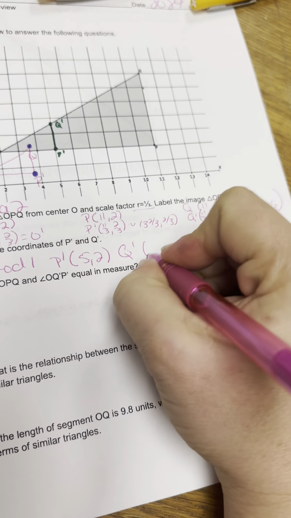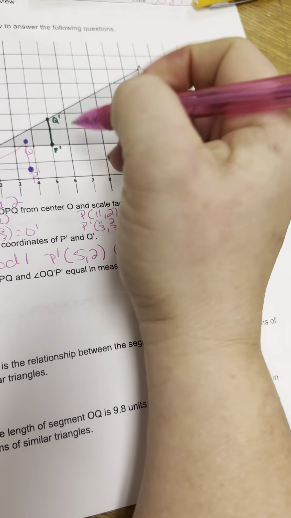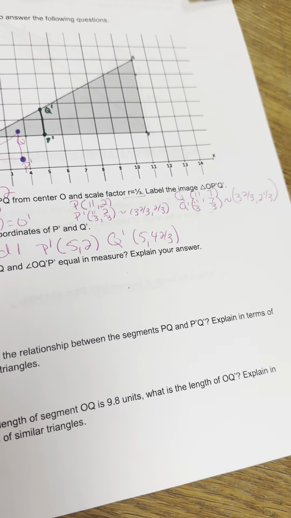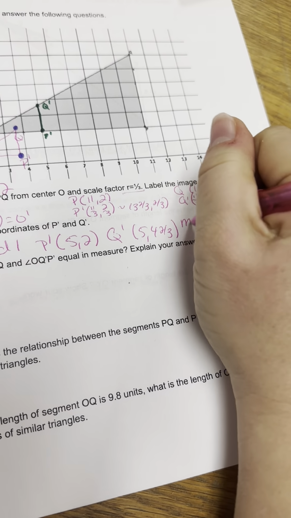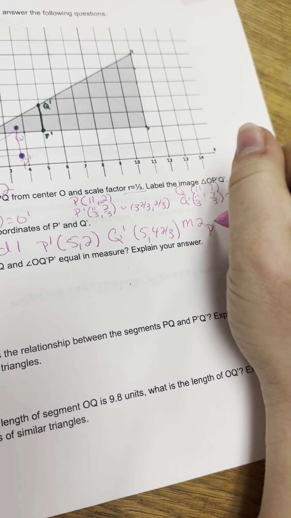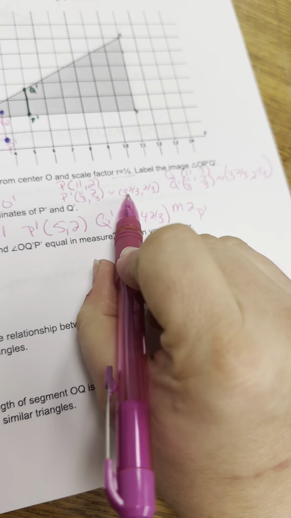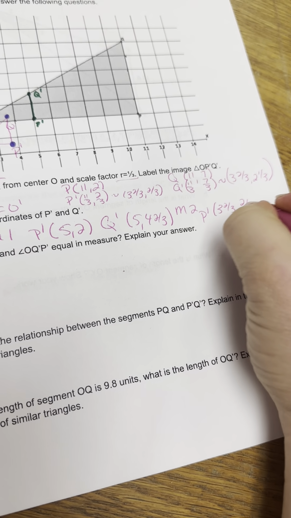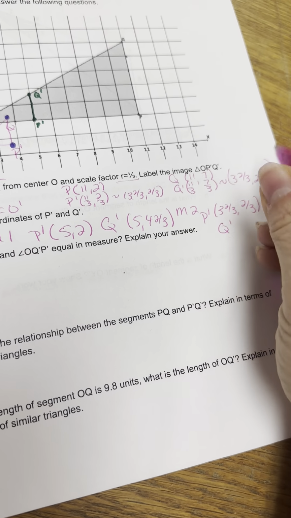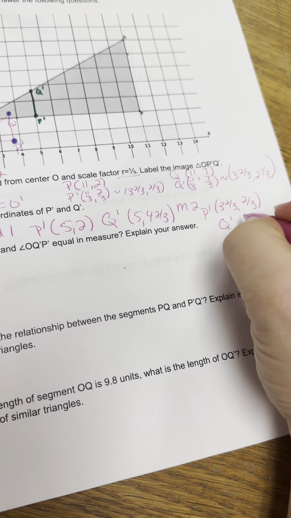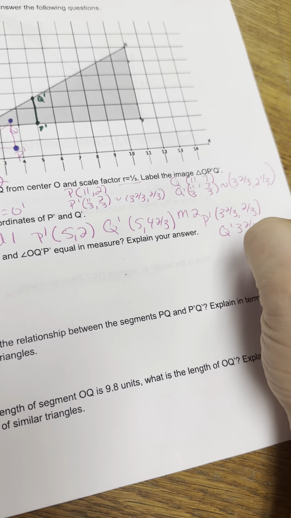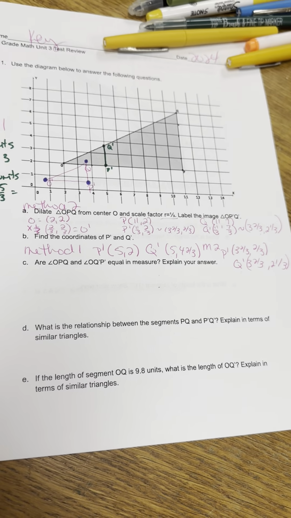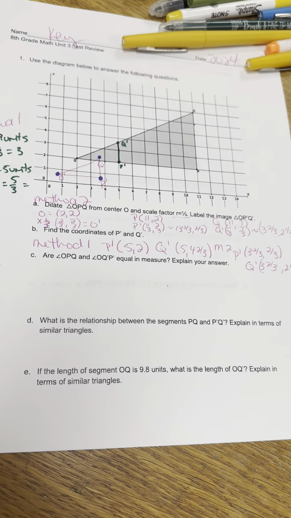Q prime is at 5, 4 2/3. For method 2, P prime is right here at 3 2/3, 2/3, and Q prime is right up here, 3 2/3, 2 1/3. Either of those answers would be completely acceptable.